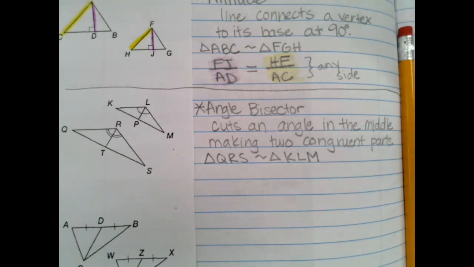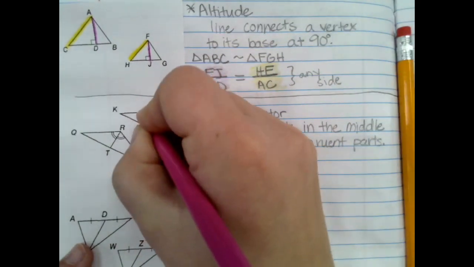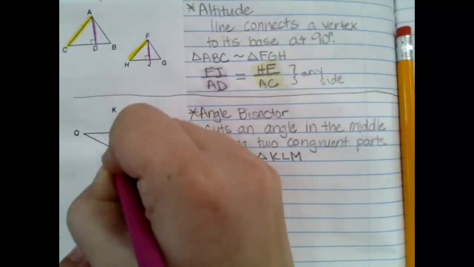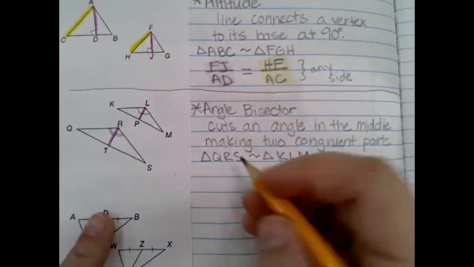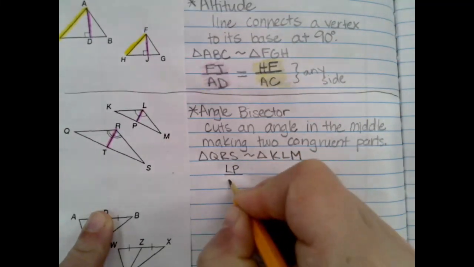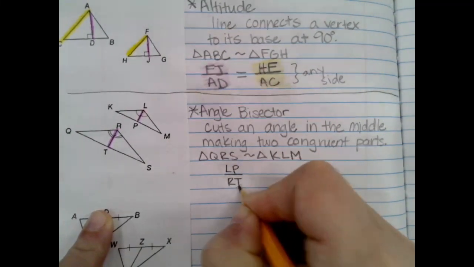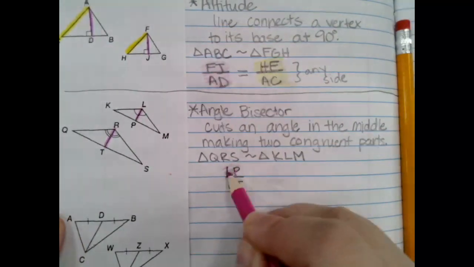All right, so let's start by comparing our angle bisectors. Which two parts are angle bisectors in this one? Good, LP and RT. So we can compare those angle bisectors, LP over RT, or we could have done RT over LP, that's fine.